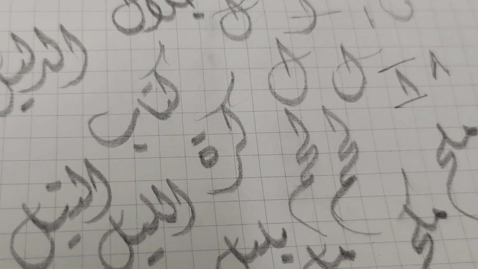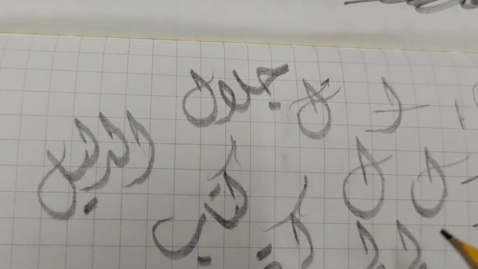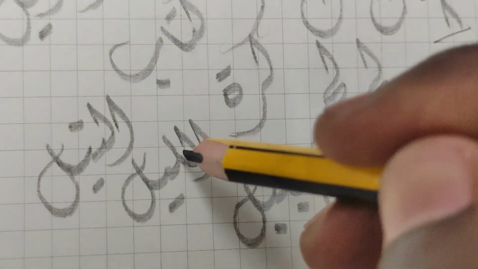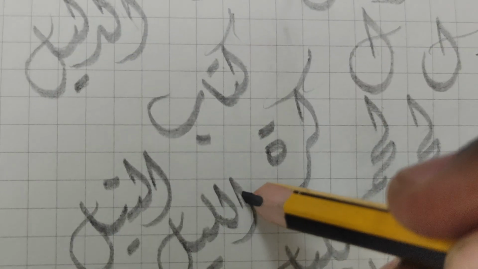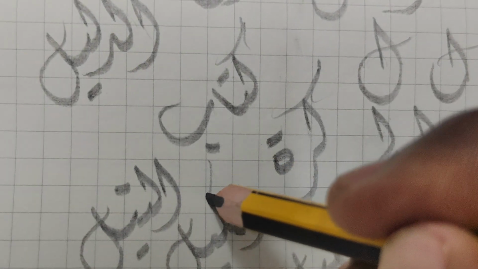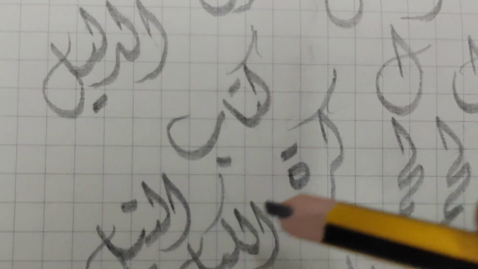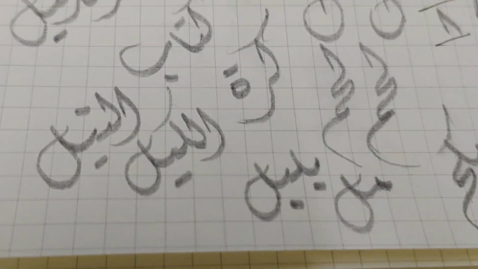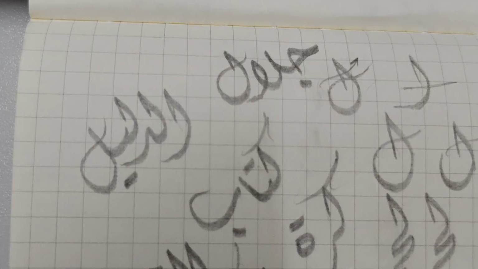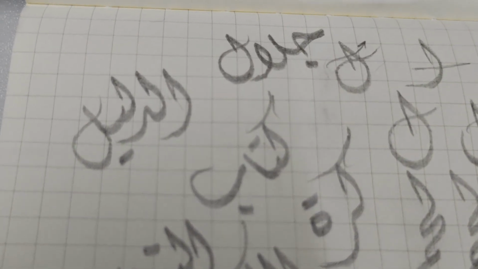When it's starting the word, it looks like kaf, and when it's in the middle, it looks like kaf too. If we write this one as lam kaf, we bring this stroke here, but because it's lam, we do not put it there. So these are some of the examples, and inshallah in our lesson 16 you will see the continuation from here.